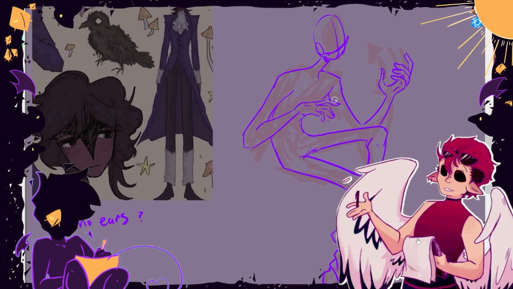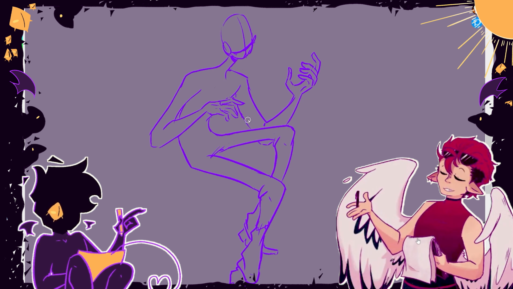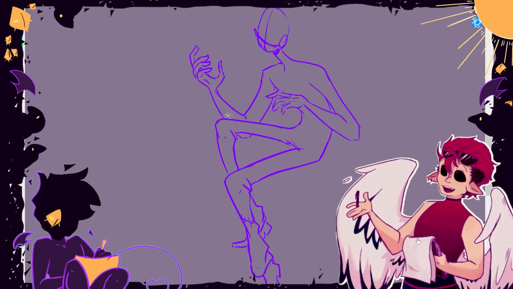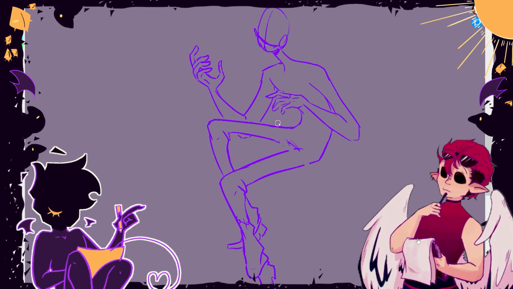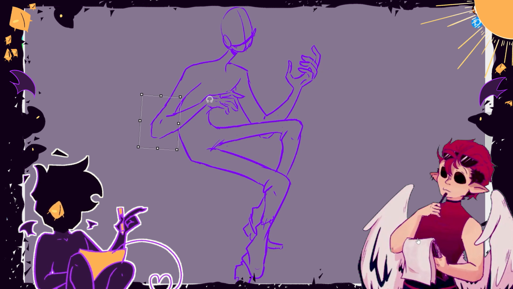I want to do that. I want to live in the woods. I want to live in the woods and go on quests. It's a good whimsical found family.